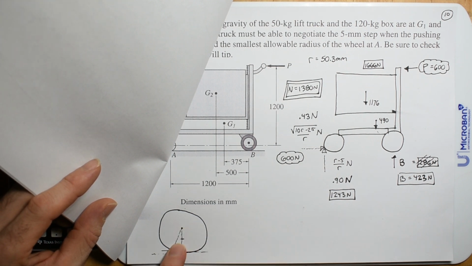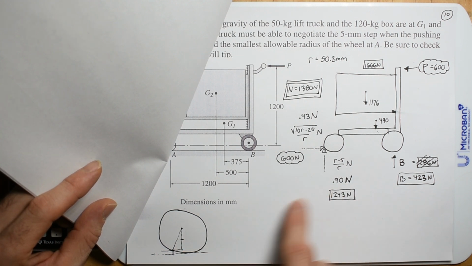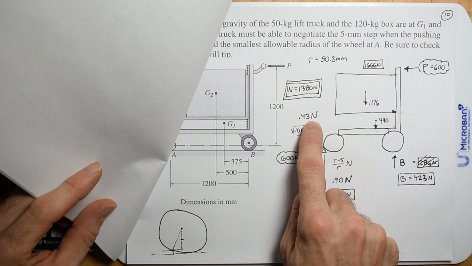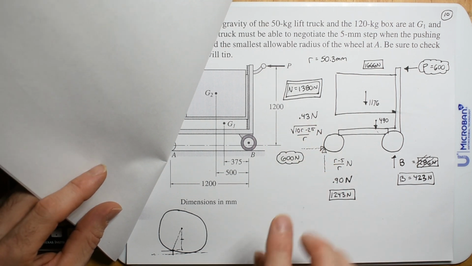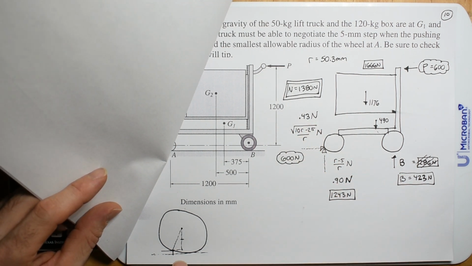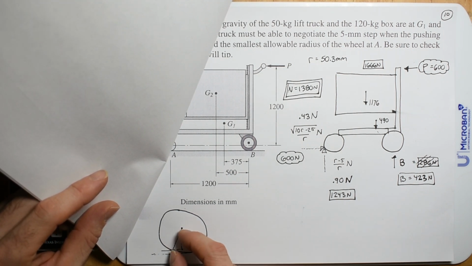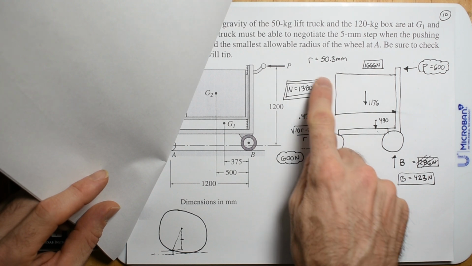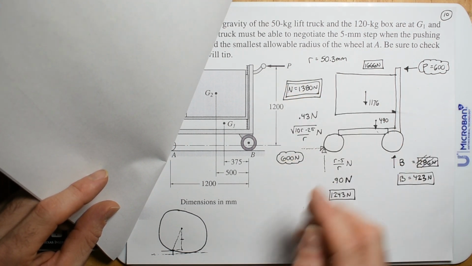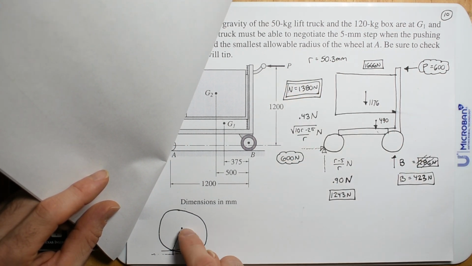If this diagonal line is the normal force, this vertical component is 90% of that line, and the horizontal component is 43%. It's kind of difficult to see the geometry, but say this is the normal direction, and that force is 1,380 newtons, who cares? I just want to know the vertical and horizontal components.